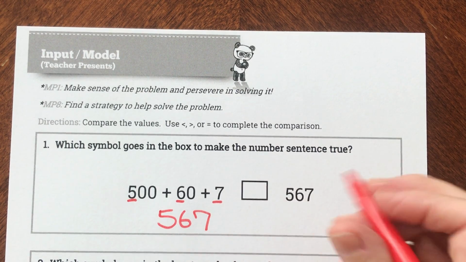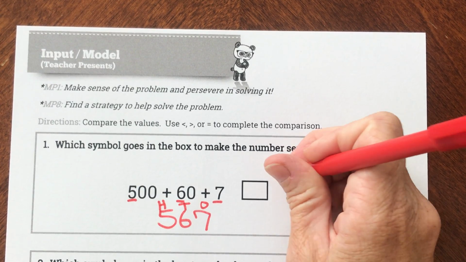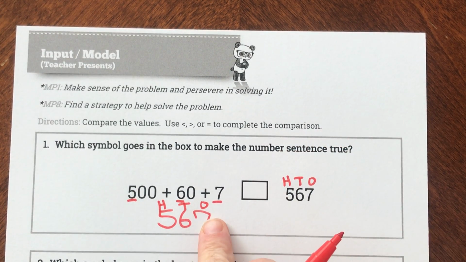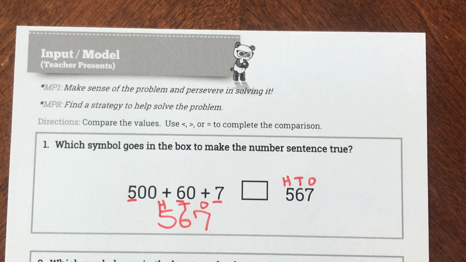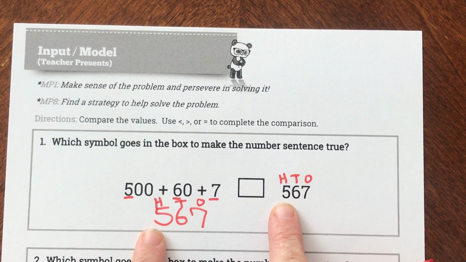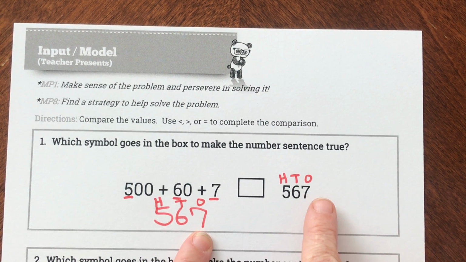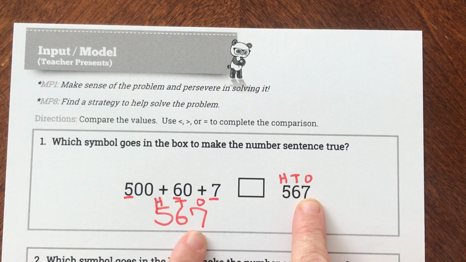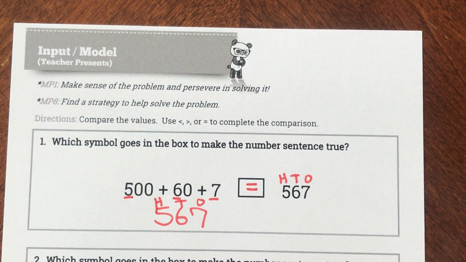For this one, I might just look at my place values, but I'm going to first label them. I always want to label them. So I labeled my ones, tens, and hundreds place values. Now remember when I compare, I always want to start from hundreds, then tens, then ones. So I have 500s and 500s. That doesn't help me because those are the same. I have 6 tens and 6 tens. Those are still the same. I have 7 ones and 7 ones. Those are still the same. So that tells me that those numbers are equal to each other.